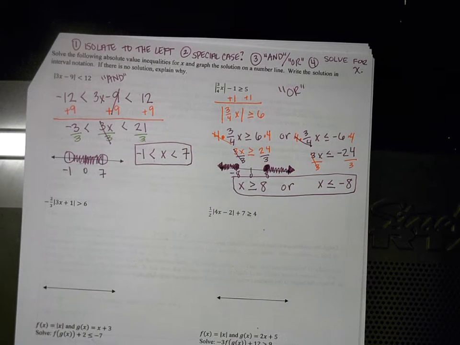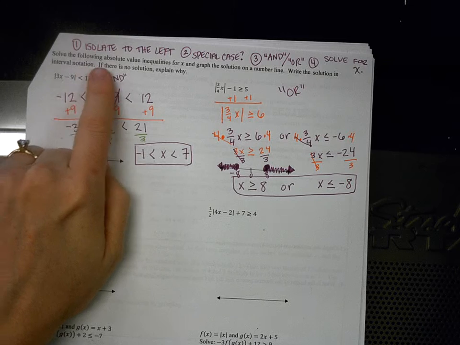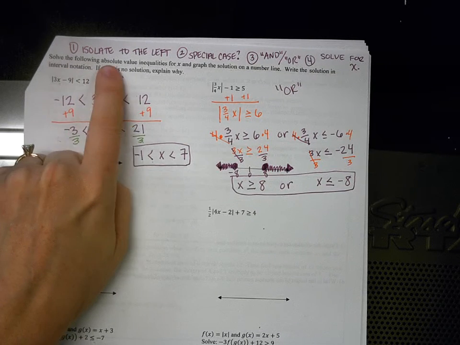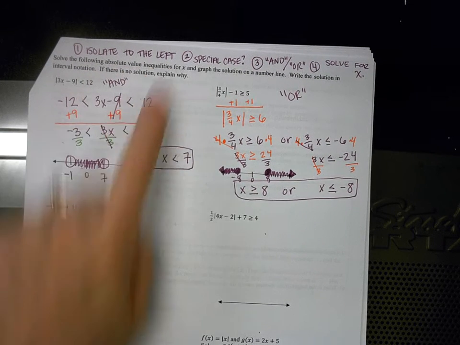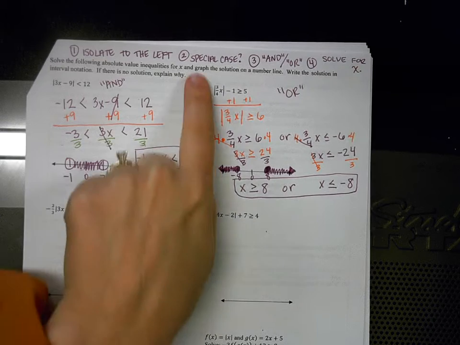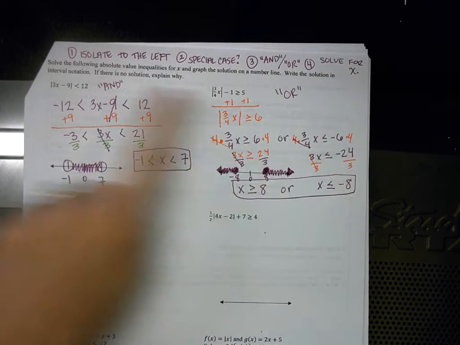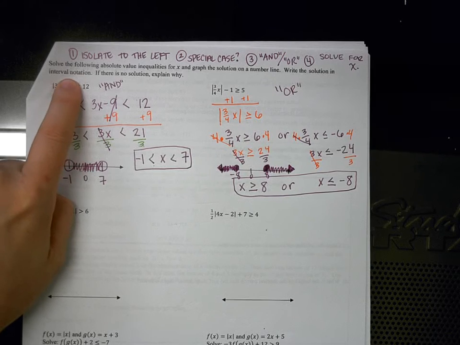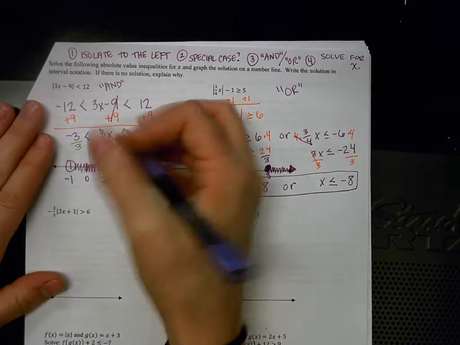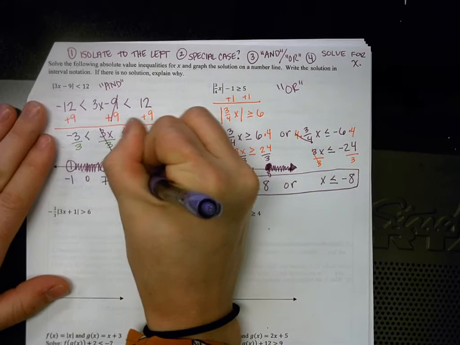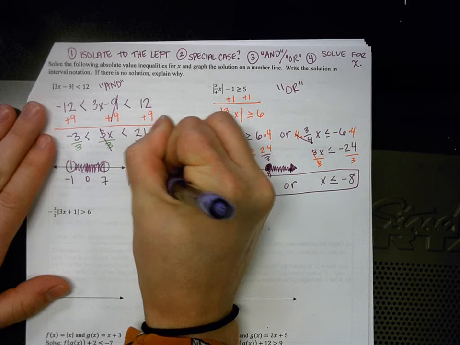What is the piece that I skipped on number 1? Solve the absolute value inequalities for x, that's right here. Graph the solution on a number line, that's right here. Write the solution in interval notation. So that's the part we skipped on accident.